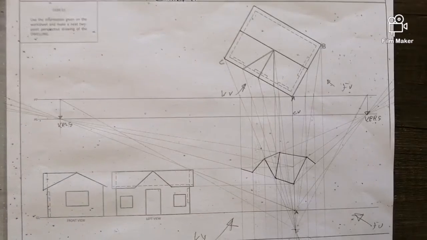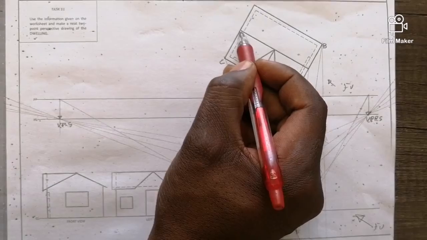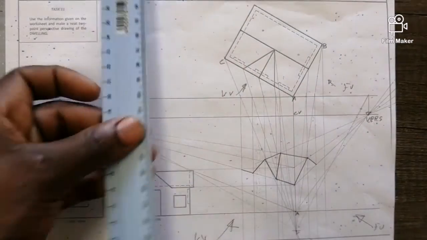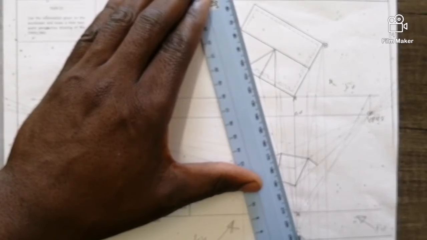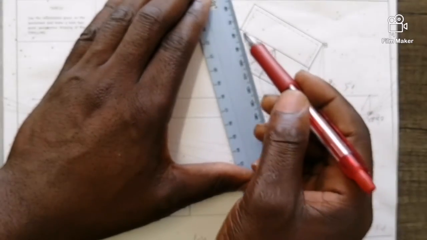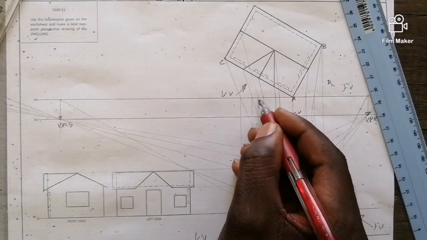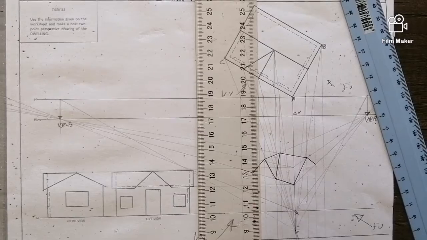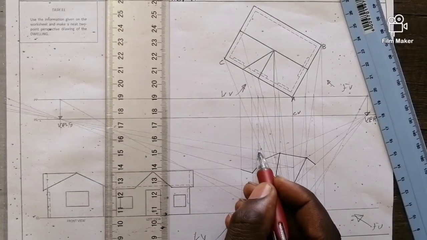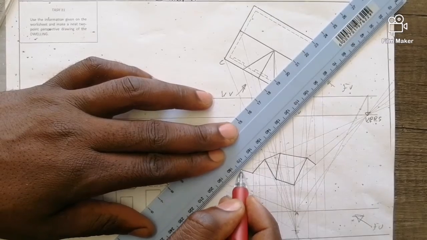A1. Right. So now we can then get that point, this one. Take it. There you go. It's right there. Like this we go. So is that one. You understand? So you are going to join this point.